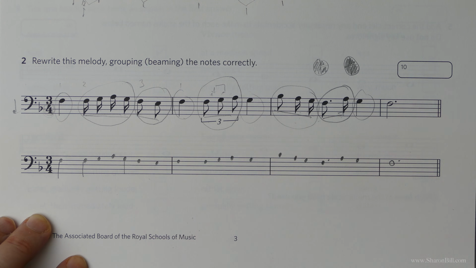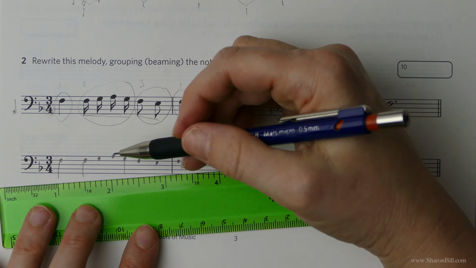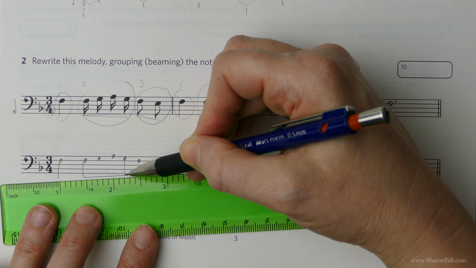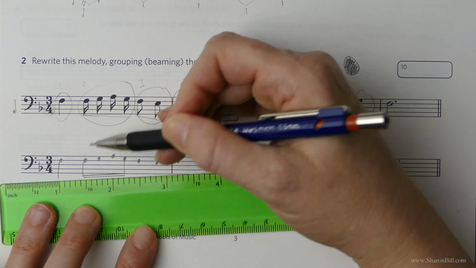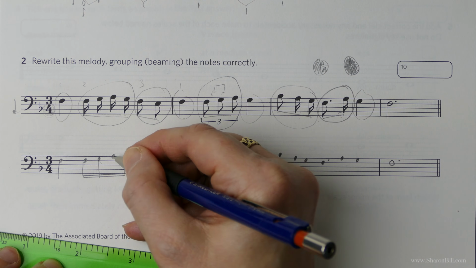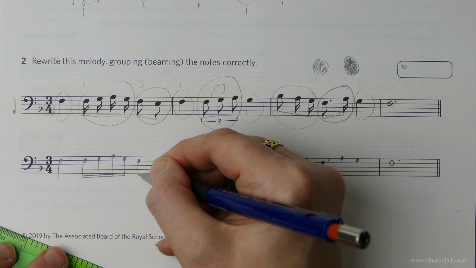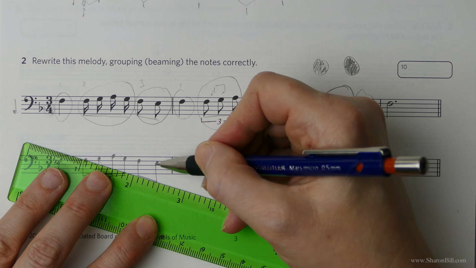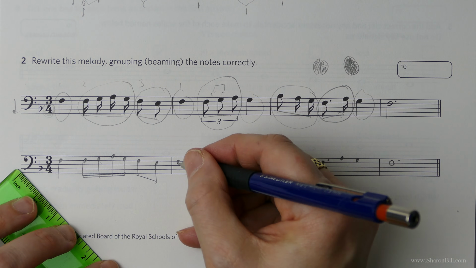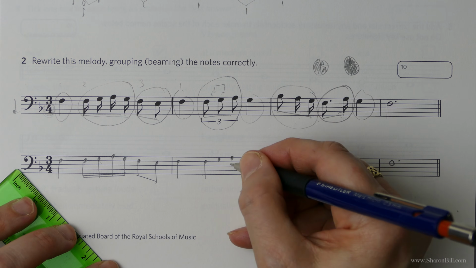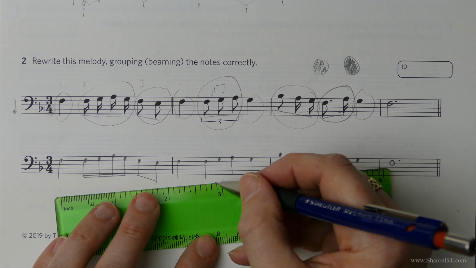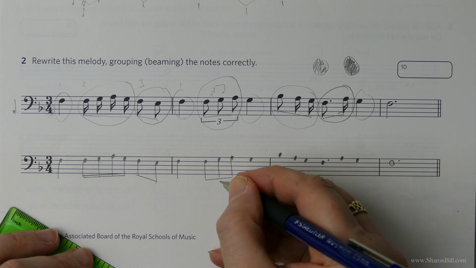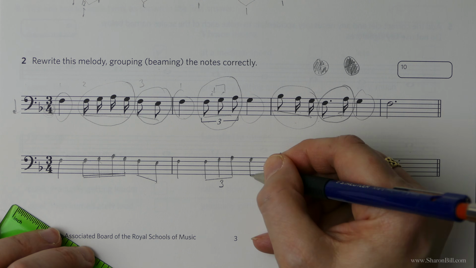By all means, use a ruler, and I'm just showing we're having a slight incline here. So 2, that shows the semiquavers or 16th notes. And I'm just showing the direction as the stems go down. So these 3 will go together. And then don't forget to put the triplet sign there.